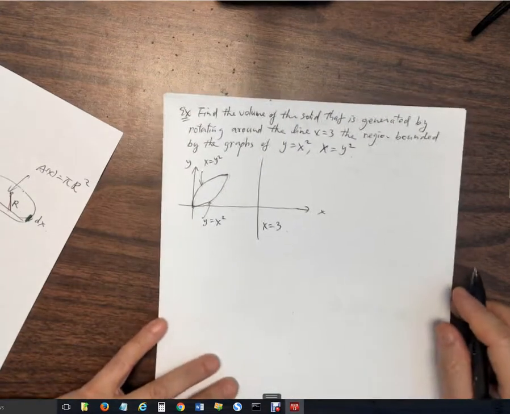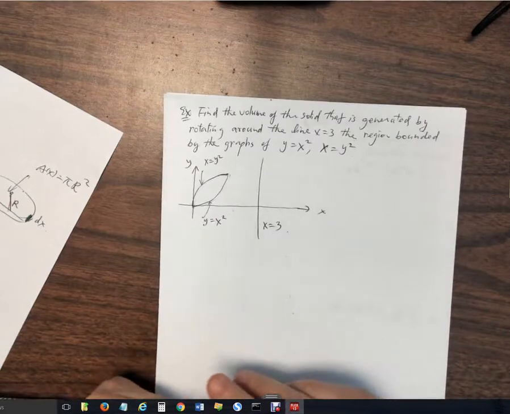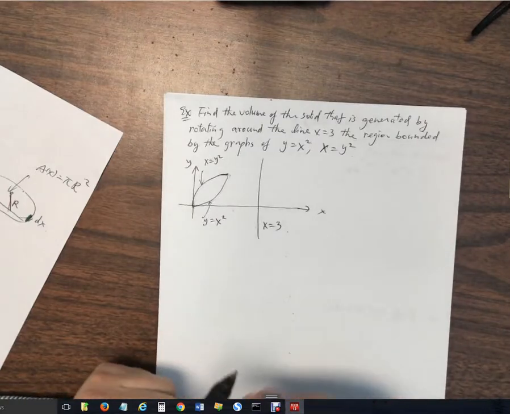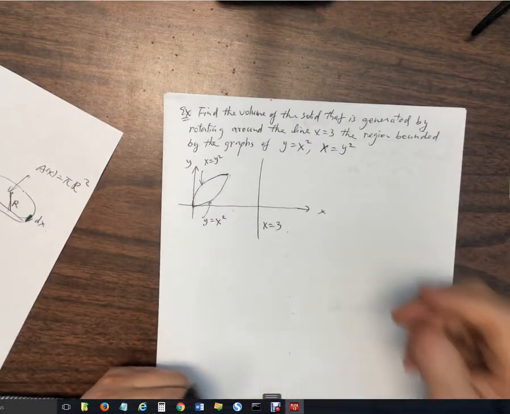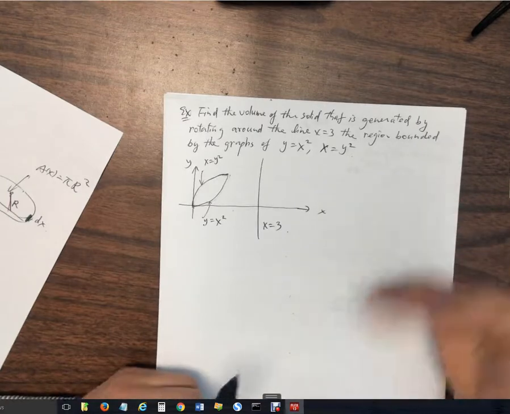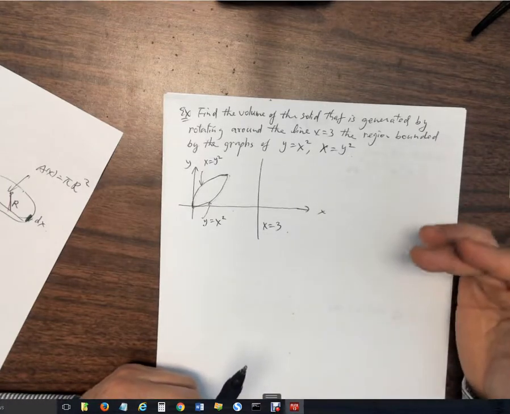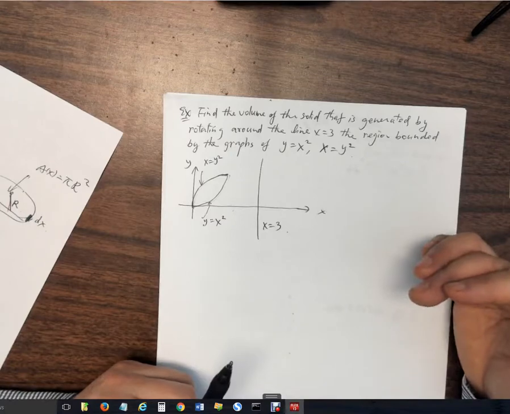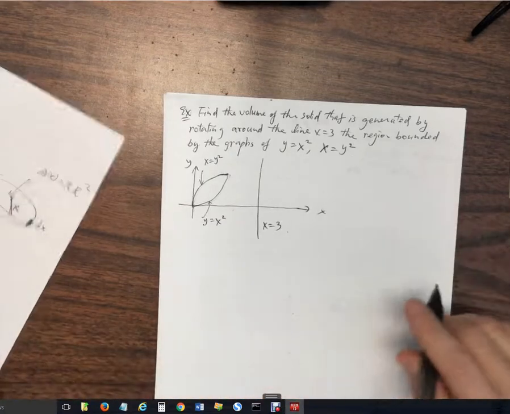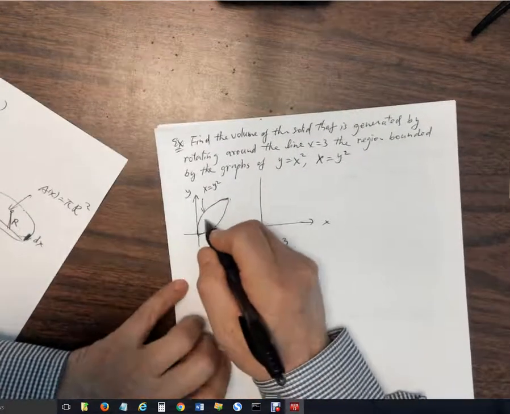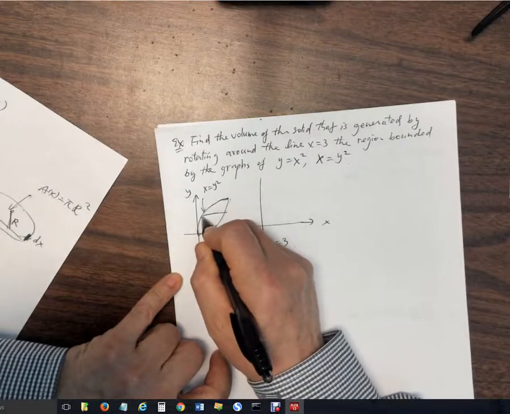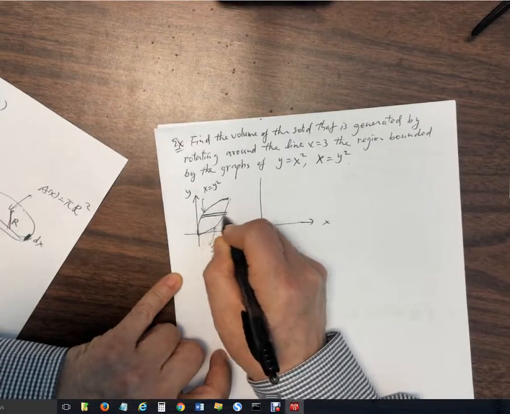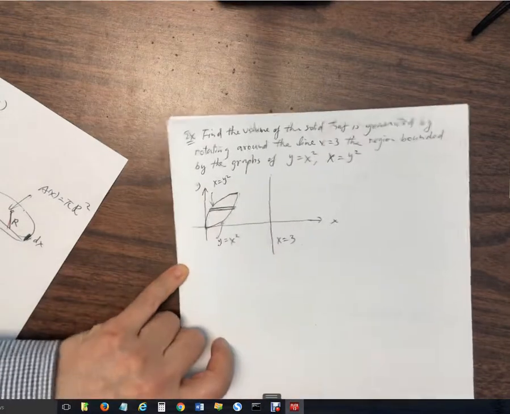Okay, now we learned this is the disk method, washer method, so whatever strip we pick up has to generate either a disk or a washer. Well, in this case we have to pick up a horizontal strip. You'll see.